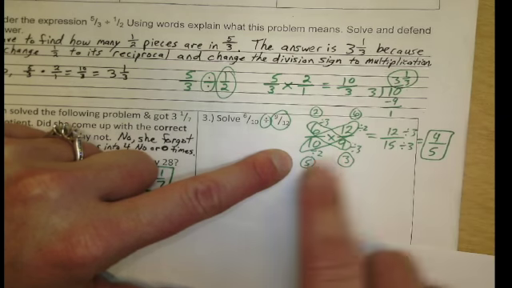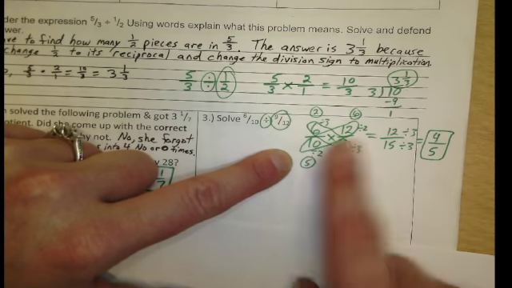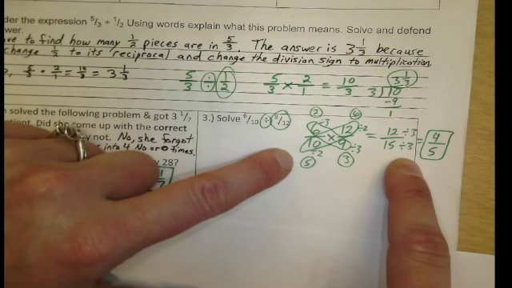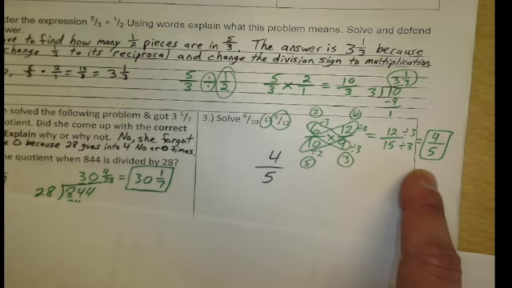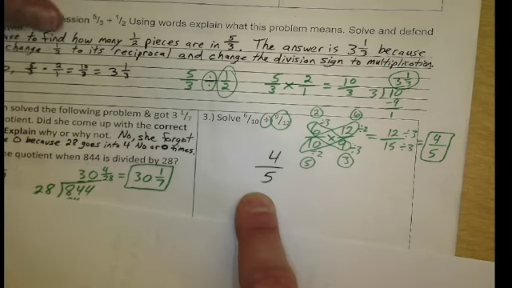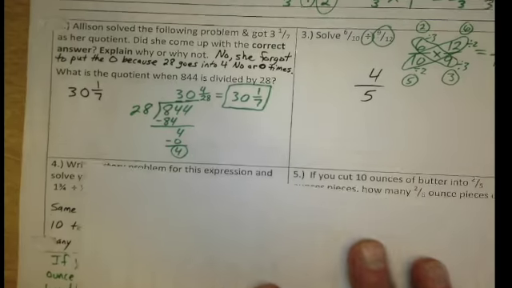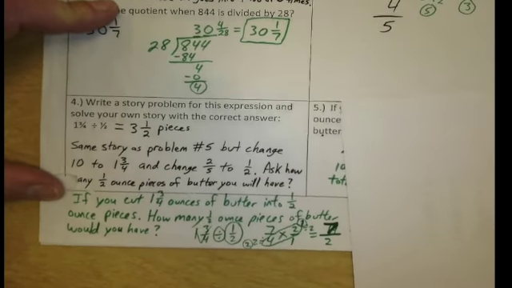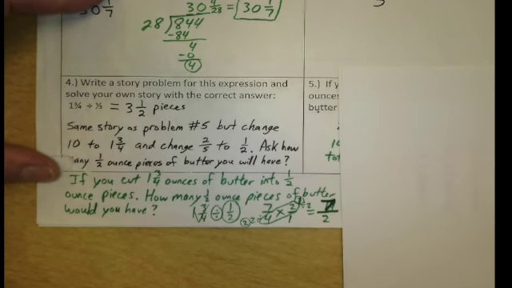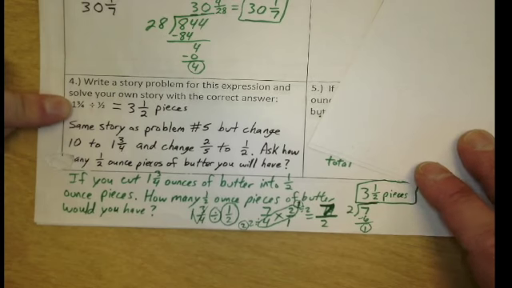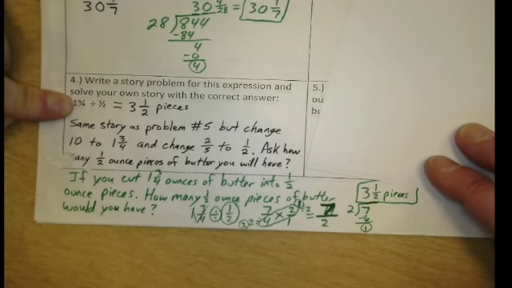Then you just multiply the 2 times 6 on the top for 12 and 5 times 3 on the bottom for 15. But that's not simplified. You can divide both of those by 3 to get 4/5. So 6/10 divided by 9/12, your answer is 4/5 in simplest form. The next one says to write your own story problem for this expression and solve your own story with the correct answer. So the problem says 1 3/4 divided by 1/2, and the answer ends up being 3 1/2.